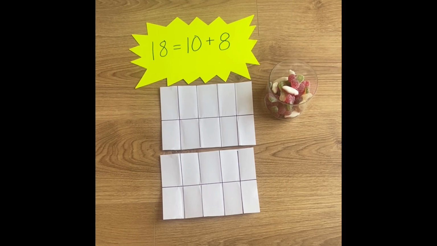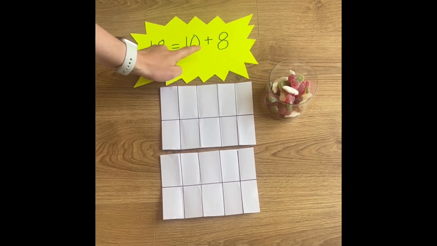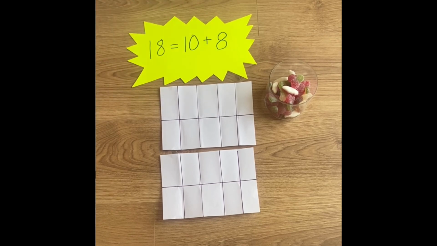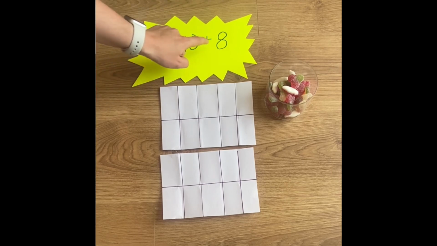Okay, brilliant. Have you had a go at seeing if you can represent my calculation of 18 equals 10 add 8 on your tens frame? Oh, you have? Brilliant. Right, are you ready? Let's see if we can check if you and I get the same. So I'm going to have a go now. So I know that my first one is that I'm trying to make 18 altogether. And it's telling me that 18 is equal to 10 add 8.